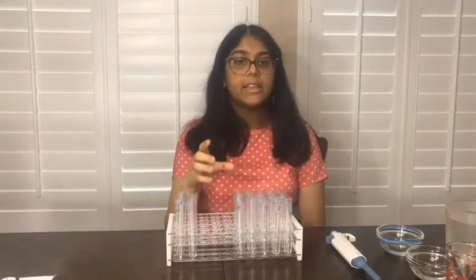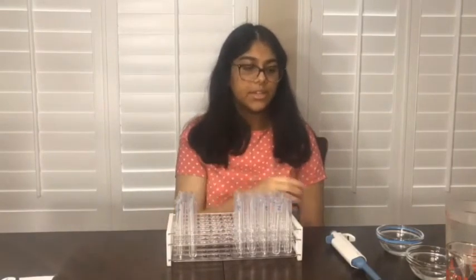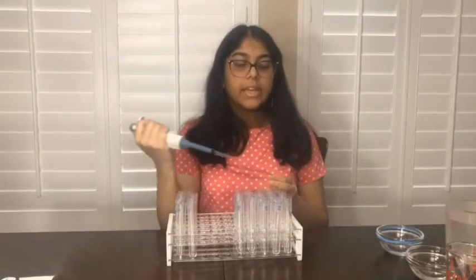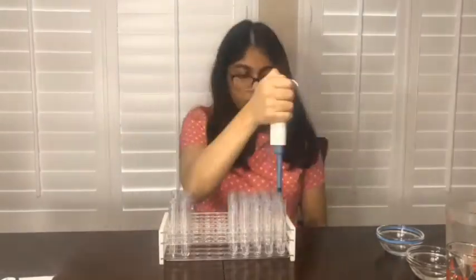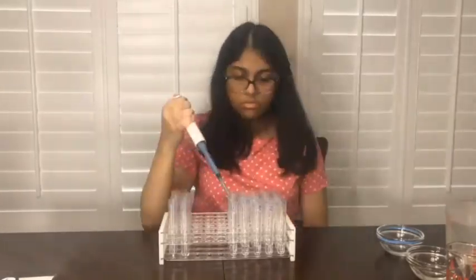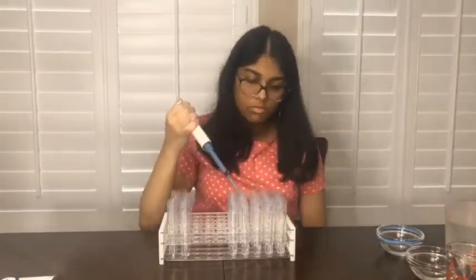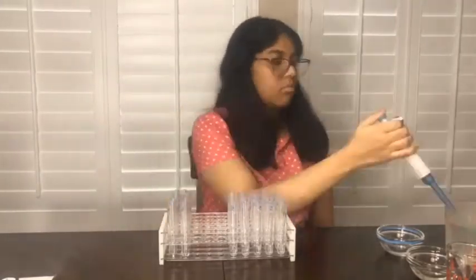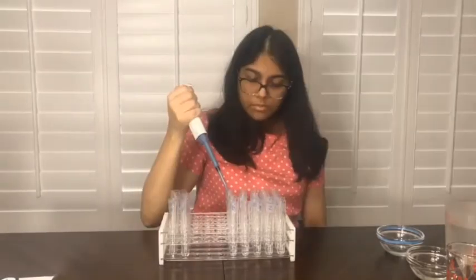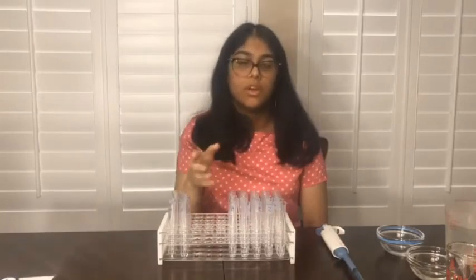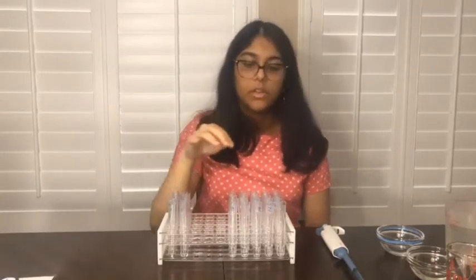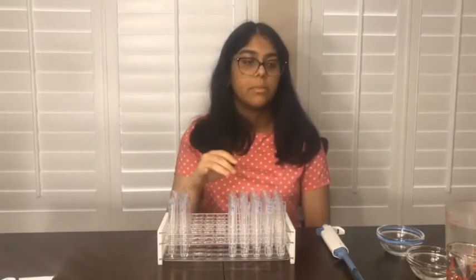Alright, so now we're going to be adding the respective contents into all of the test tubes. As I said before, 8 and 16 are going to get the glucose concentrations and the rest of the test tubes will be filled with water. Alright, so I'm done filling water for all of the non-infected samples, but now I'm going to fill the glucose concentrations for sample 8 and sample 16.